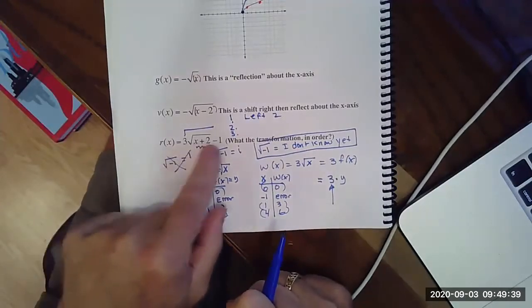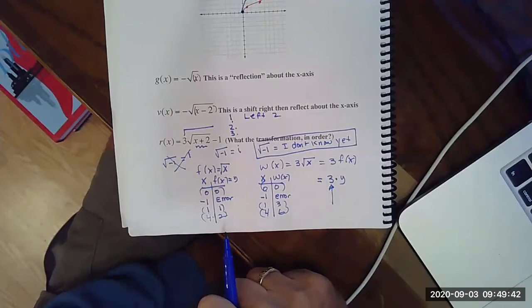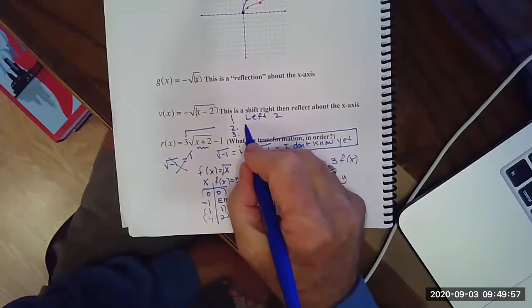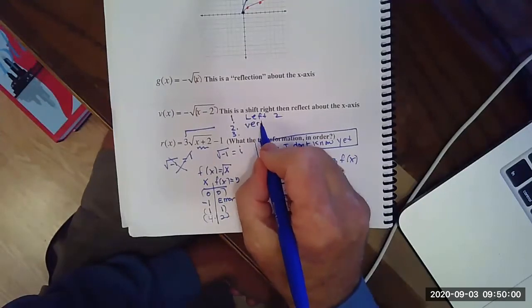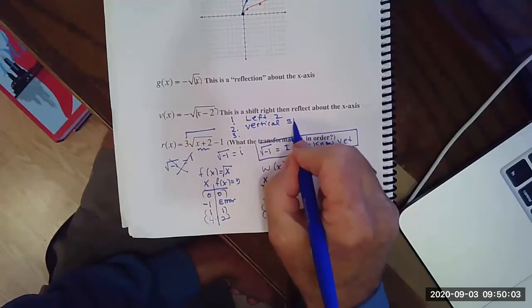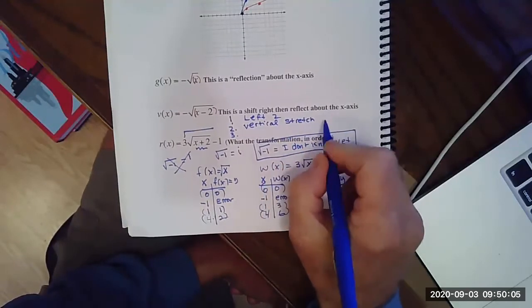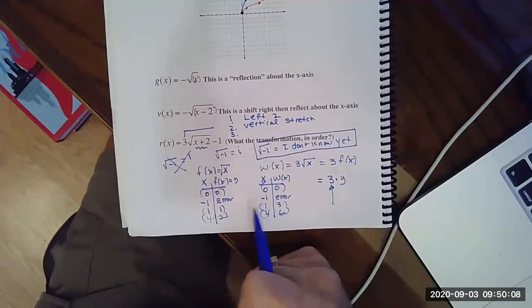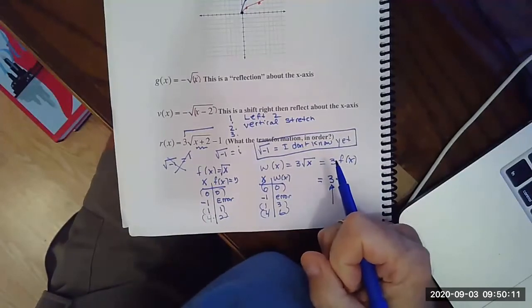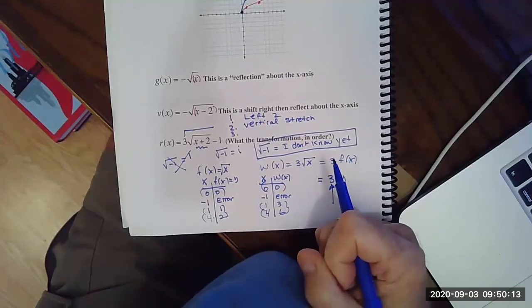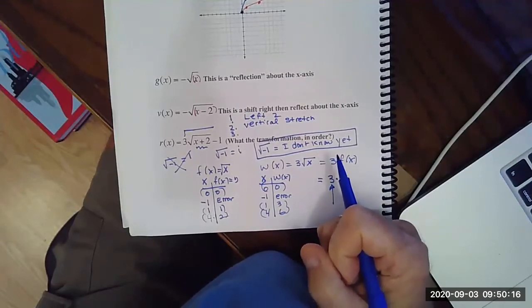Okay, between the 3 and the 1, which is the next step? That's going to be the 3. Right, it is going to be the 3. Oh, because it's going to be a vertical shrink or vertical stretch up. Yes, vertical stretch. That's good enough for me. You could say by 3. I don't need it. So vertical stretch. You said up.